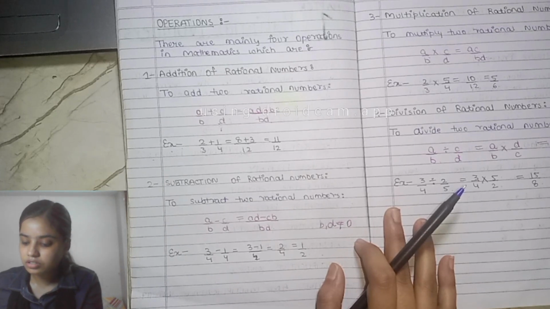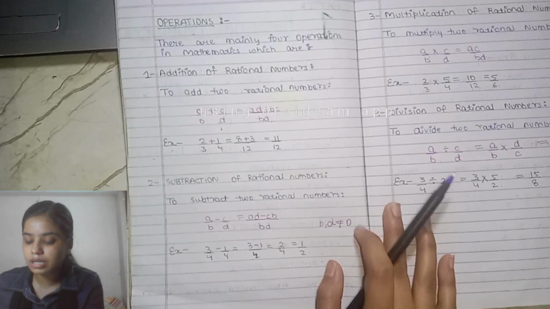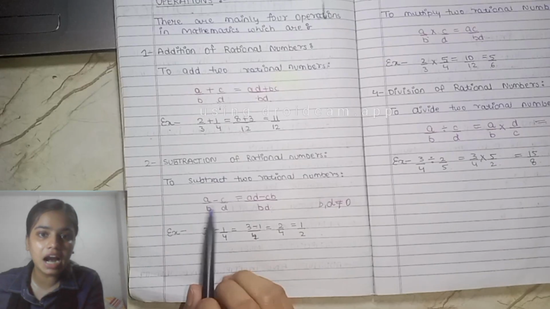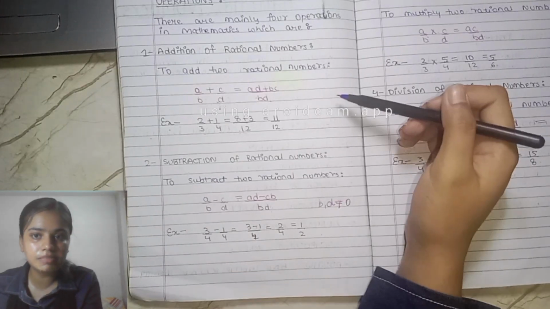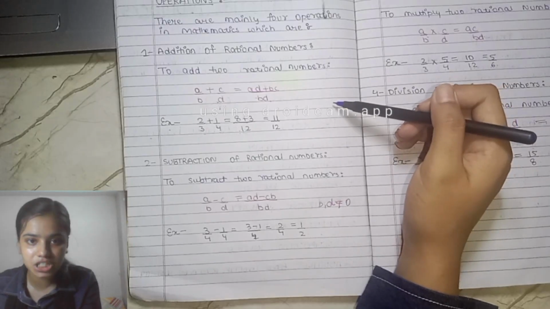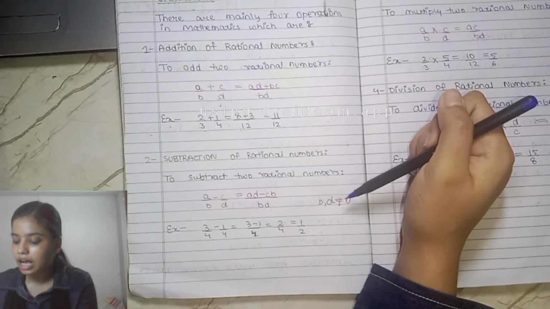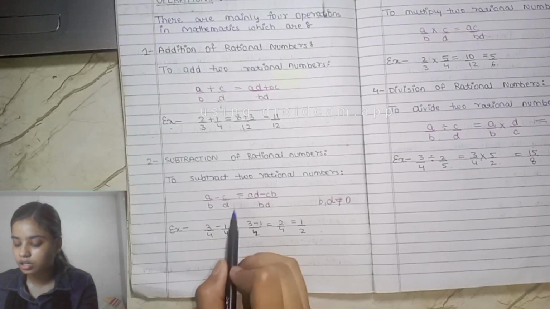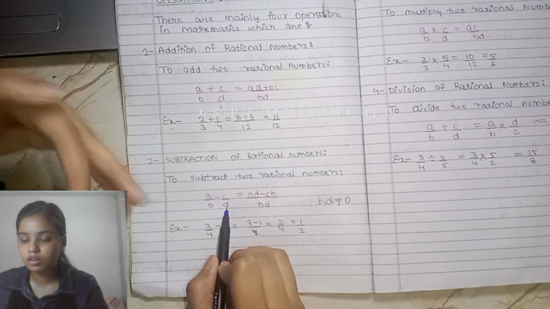Okay, so our second operation is subtraction. Subtraction and addition are basically both the same, but the difference is that the sign will change here. Just as we did addition, basically in the same way we will do subtraction, but the sign will be different. Okay, we will take the LCM and then we are going to multiply the denominator of the next term to the numerator of the first term.